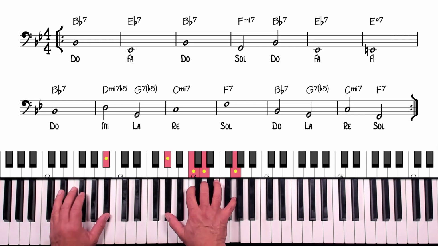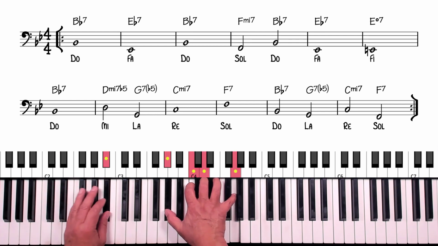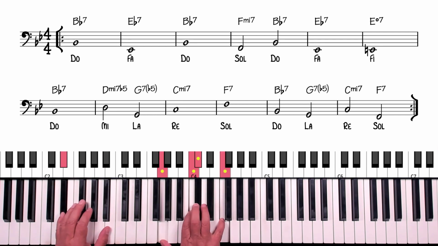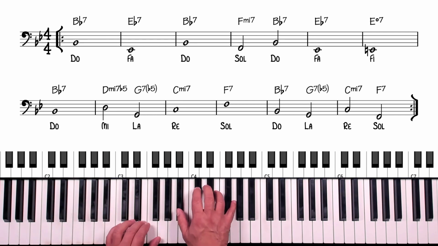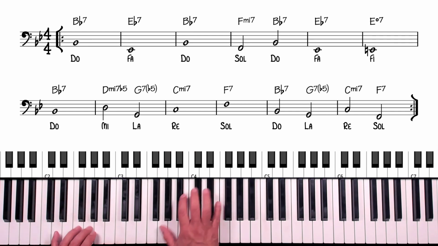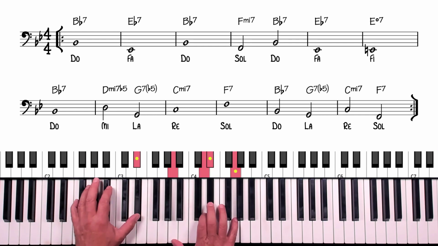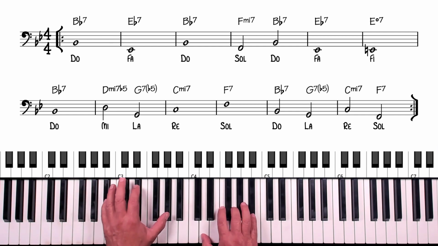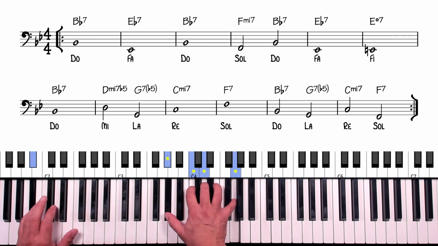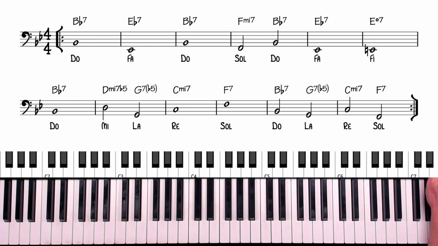Do, fa, we can go up and down. Do, sol, do, fa, fi, do, mi, la, re, sol, turn around. Do, la, re, sol, do. Okay, this is nice. We should always sing the bass first.